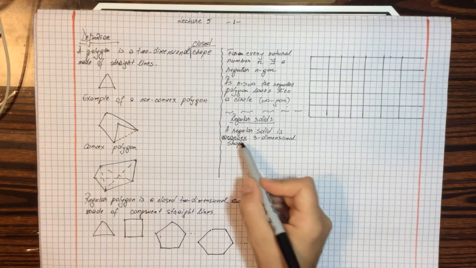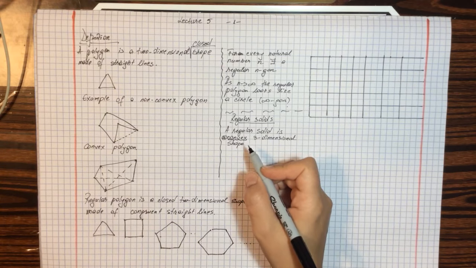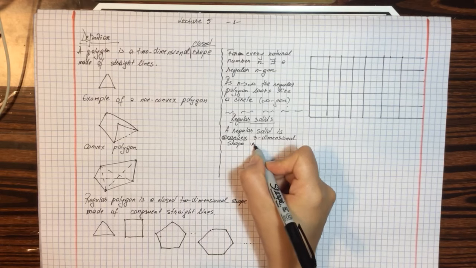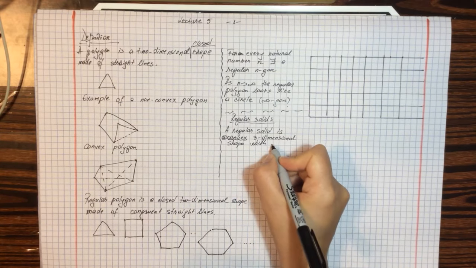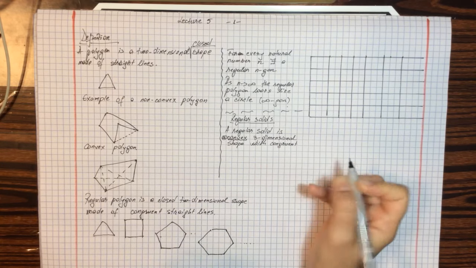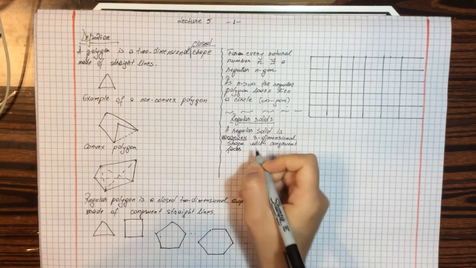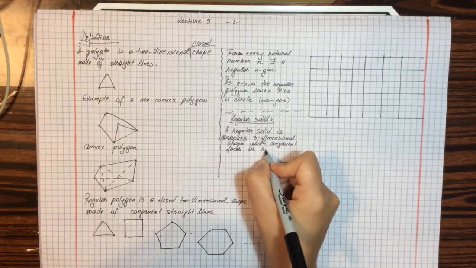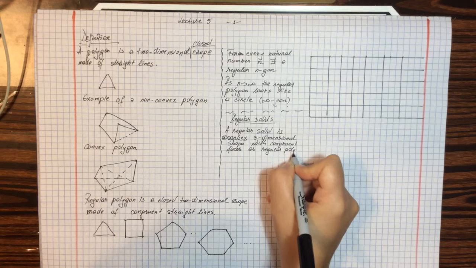A regular solid is a convex 3-dimensional shape with congruent, or equal, faces as regular polygons.